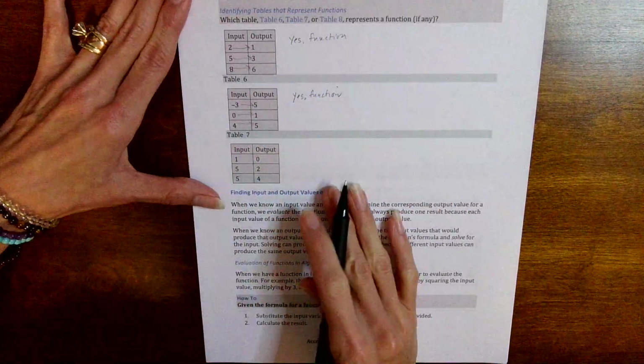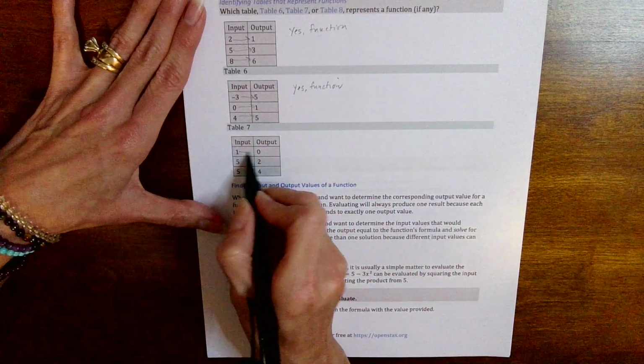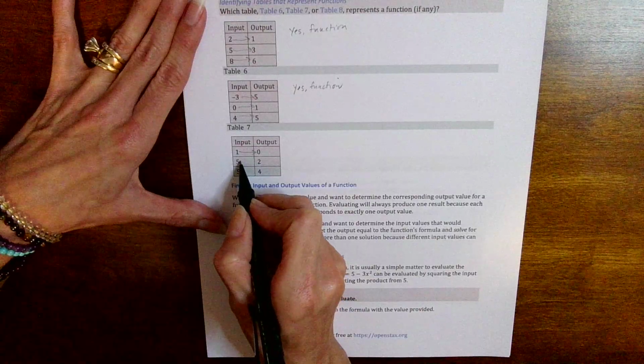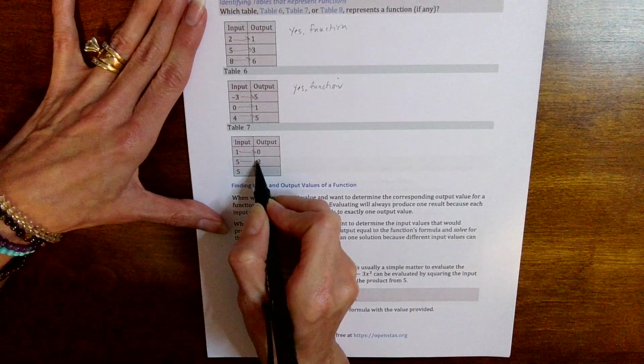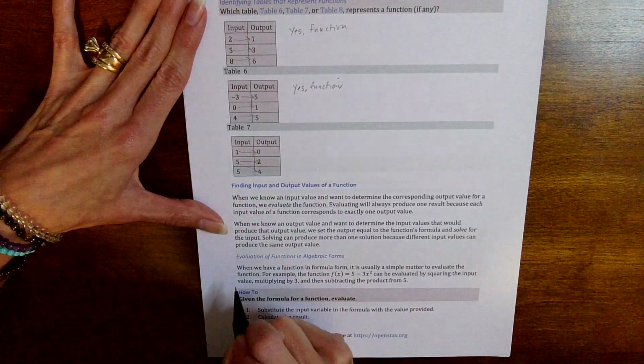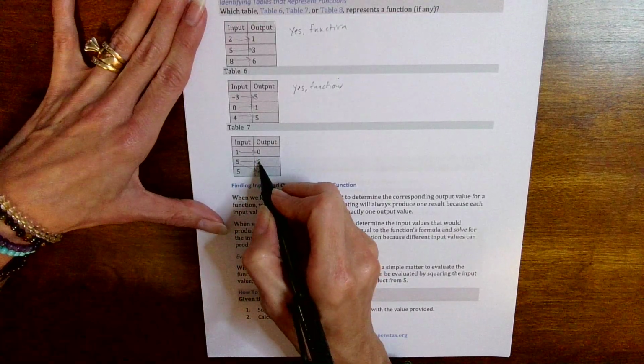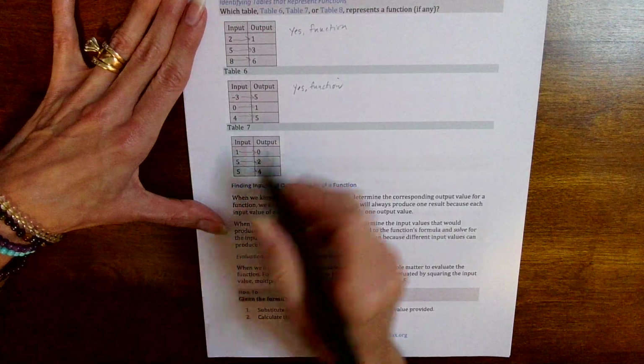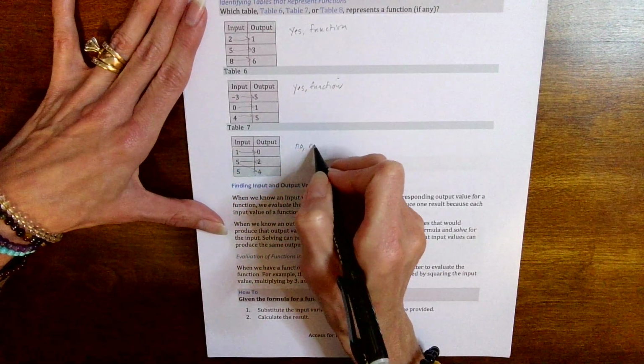Here, this points to here, but oh look, 5 points to 2 different numbers. So the 5 has its real birthday and fake ID, so no, not a function.